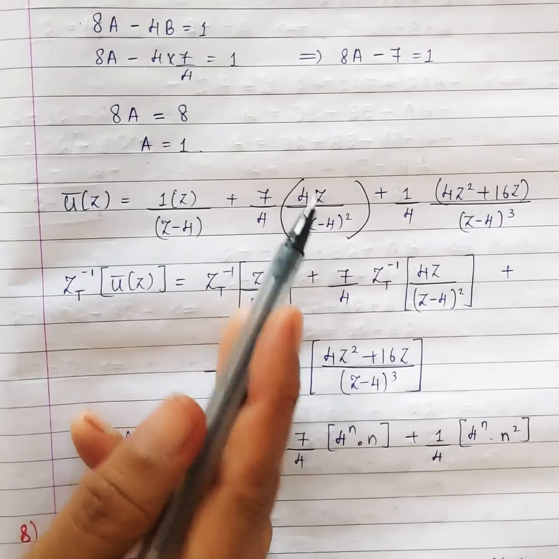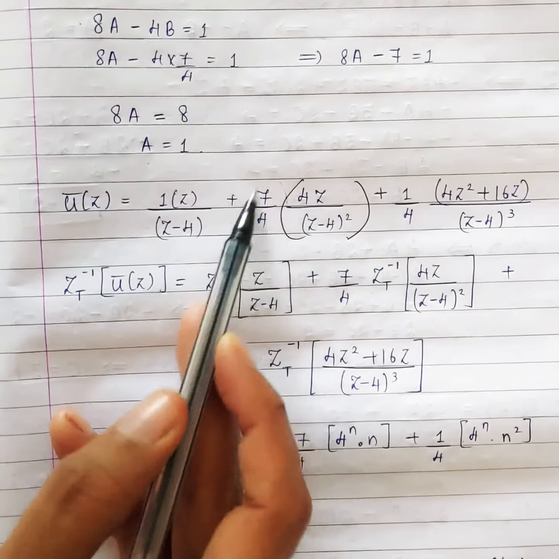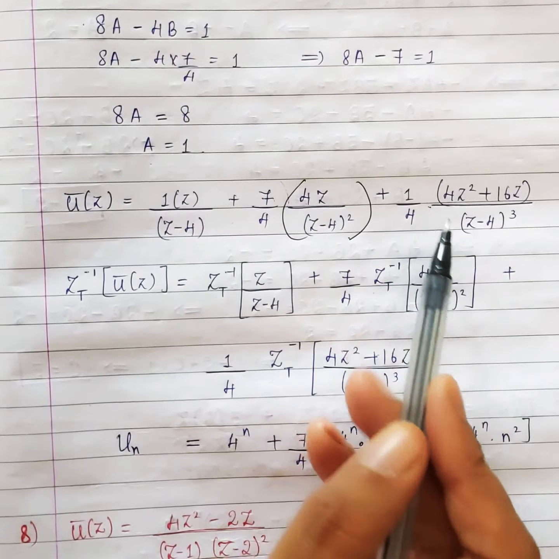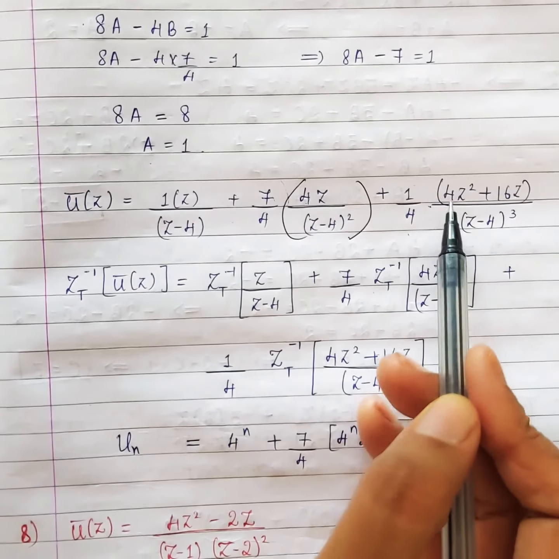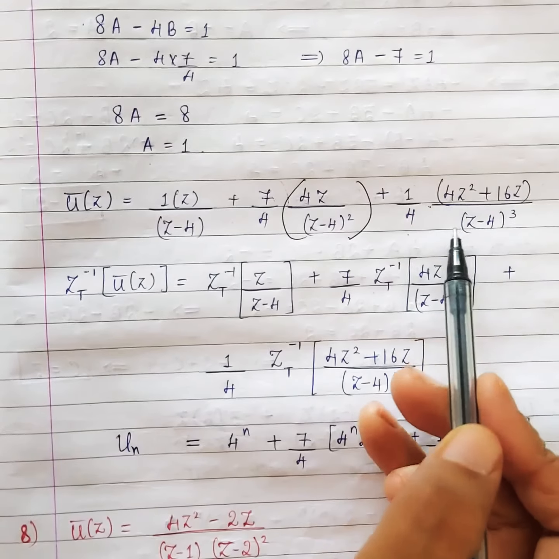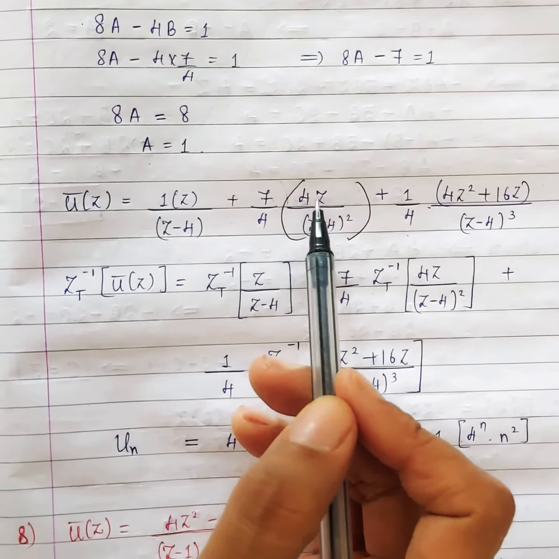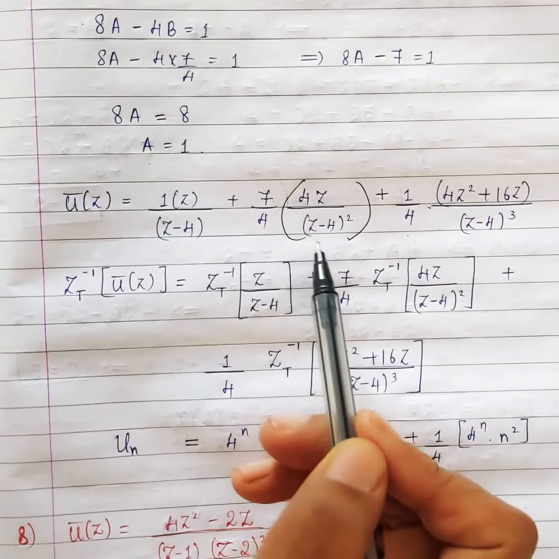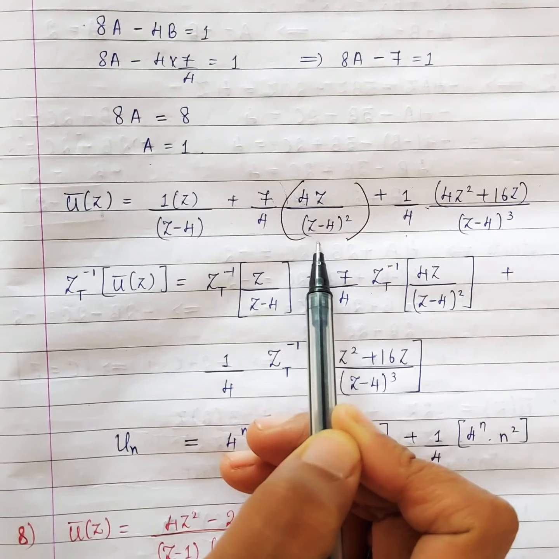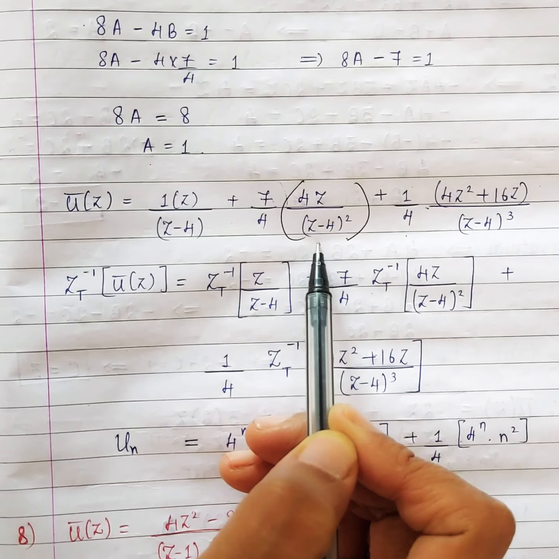b into 4z by z minus 4 the whole square, b is 7 by 4, plus c is 1 by 4 into 4z square plus 16z by z minus 4 the whole cube. Okay, so please don't cancel. We want 4 in the numerator because this is the formula format, k z by z minus k the whole square.